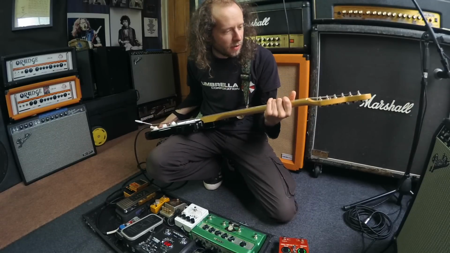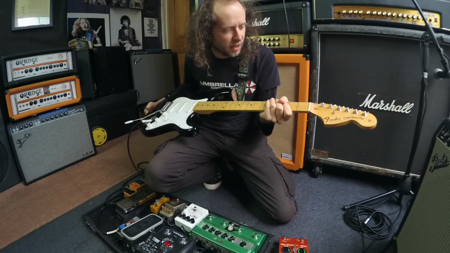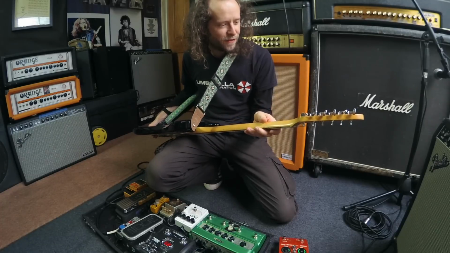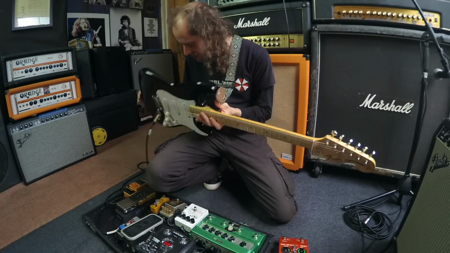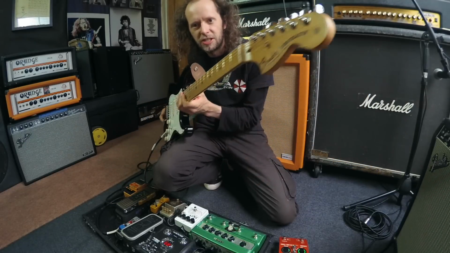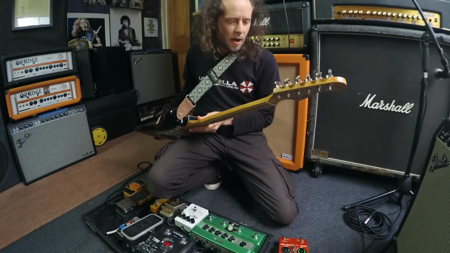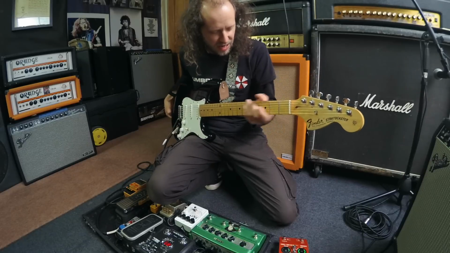I'd like to thank viewer Simon for this guitar. He very, very kindly sent me this guitar as a gift, and it's very, very nice. It's like a Squier. I think it's an Affinity. It's really skinny. It's got the big headstock. It's not a Fender. It is a Squier. But it's very nice. The neck on this is fantastic.